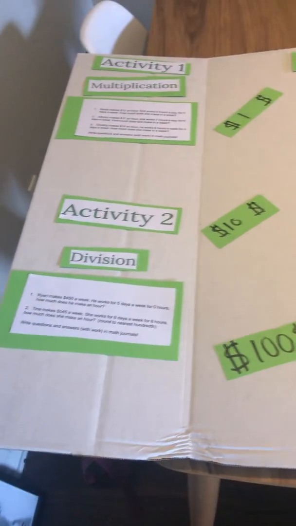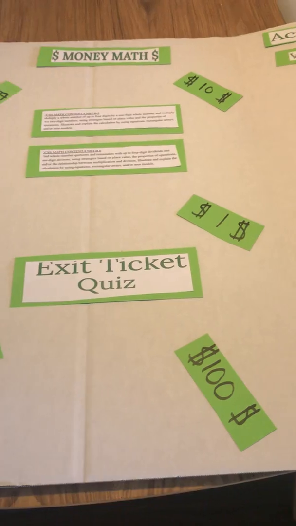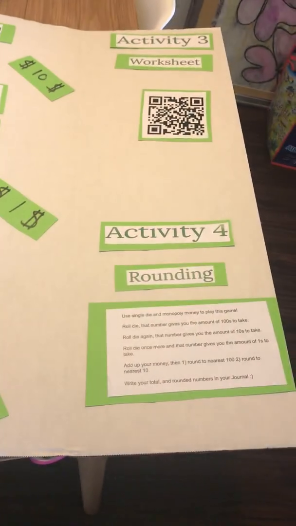So there it is again, my math center about money and math. Thank you.